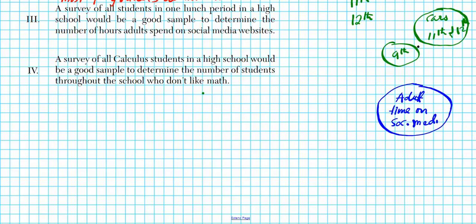Now, which fraction of this population are students in one lunch period? Students are not adults, right? Most of them are not adults. So we have students somewhere here. So if you take a look at just students in one lunch period, how many of them hit the different groups, let's say age groups or races of adults? None of them. So students are not in this adult space, so they don't know how much time adults spend on social media. Okay, so this is a bad sample.